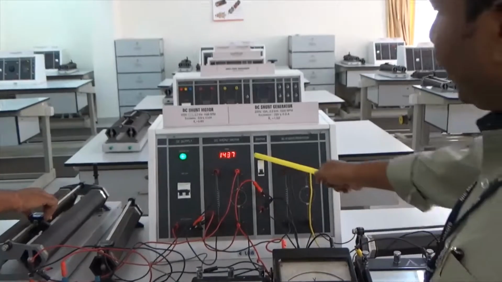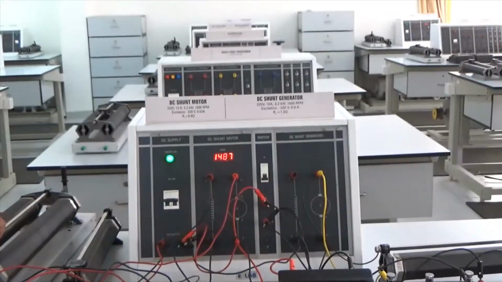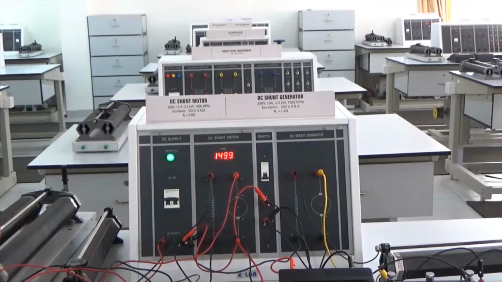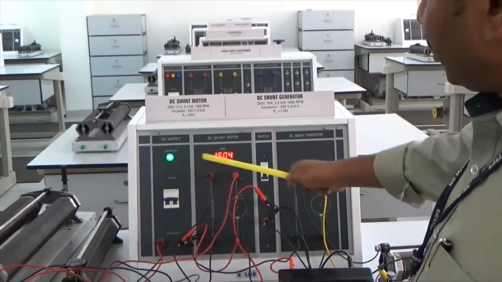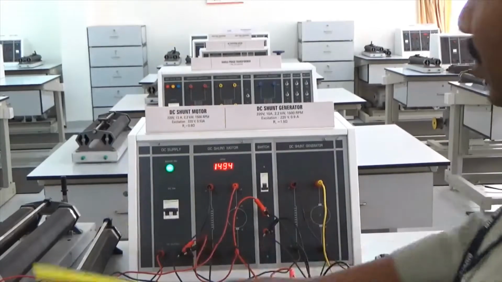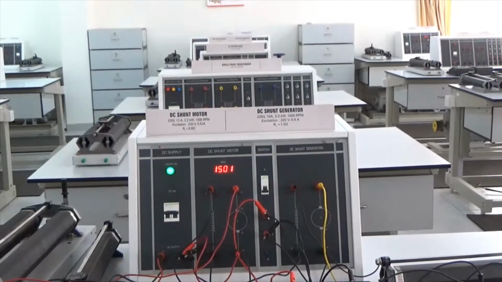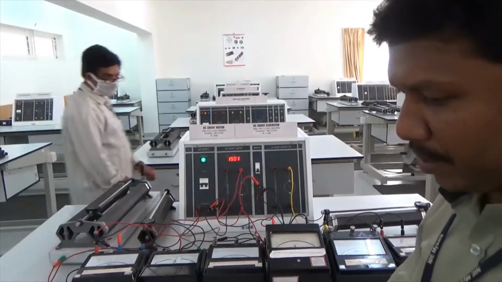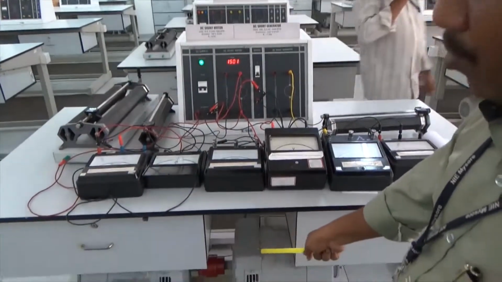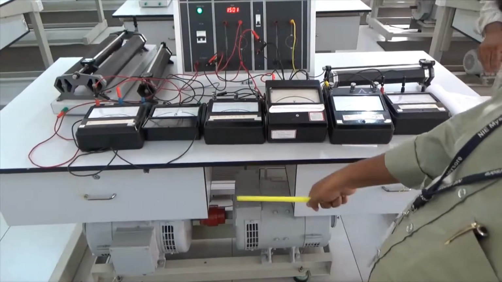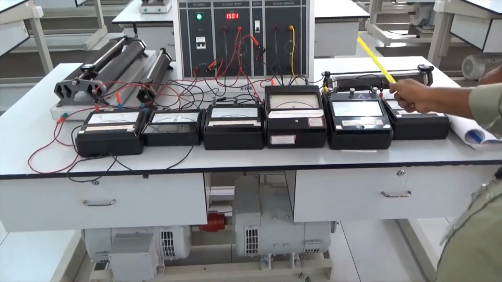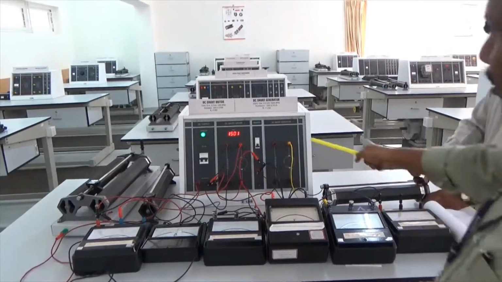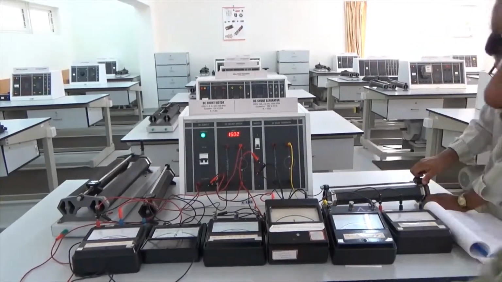You can see this variation of the speed by cutting out the starting rheostat. Okay, yes, it is 1500 rpm as per the specification. After bringing it to the rated speed, because the motor is coupled to the generator, the motor is running at the rated speed. Then voltage is developed across the armature on the generator side. So the generator builds up because it is mechanically coupled.